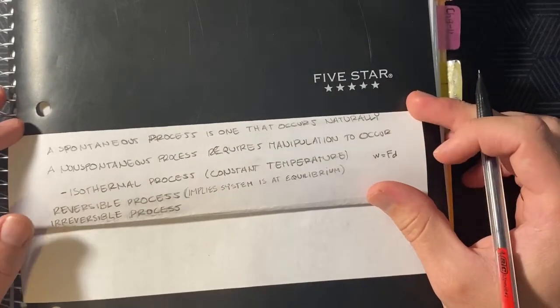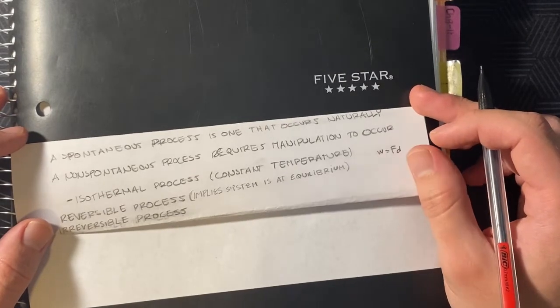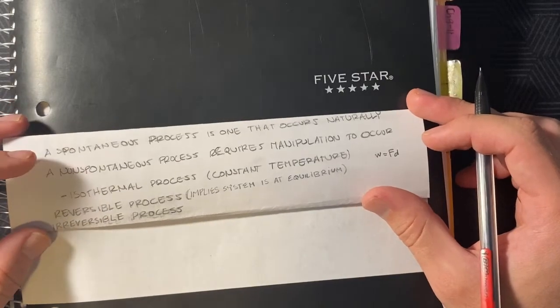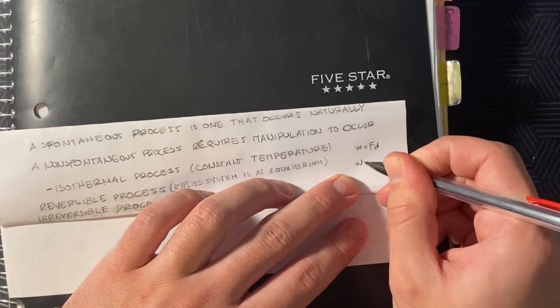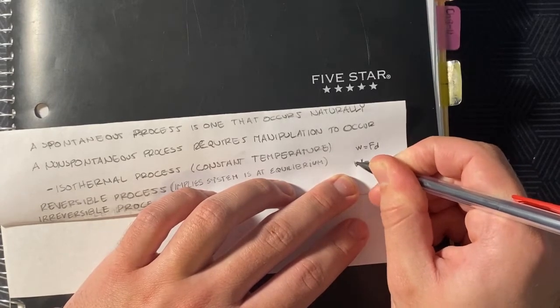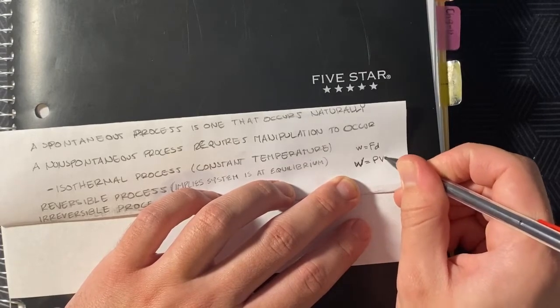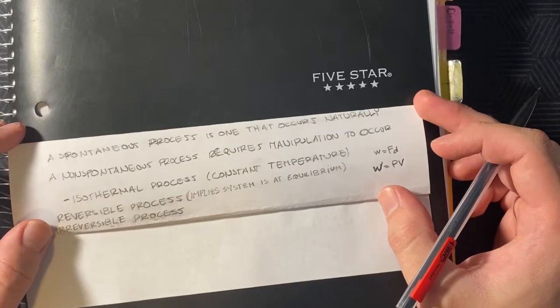Okay, so something important in chemistry is that we are not generally dealing with force. So how would we define work? Well, work in chemistry, there are several interpretations, but one that we'll surely be looking at in this chapter is known as PV work, your pressure volume.